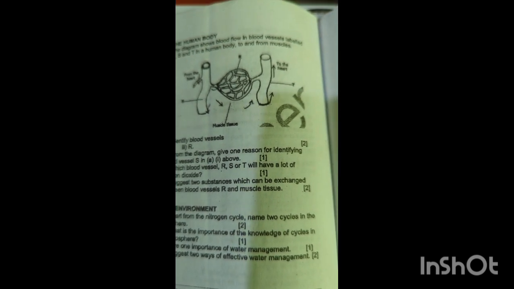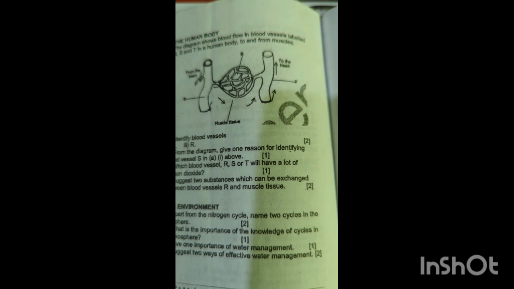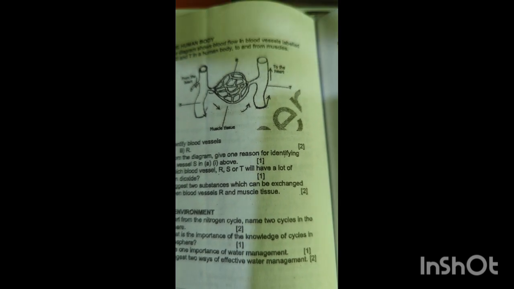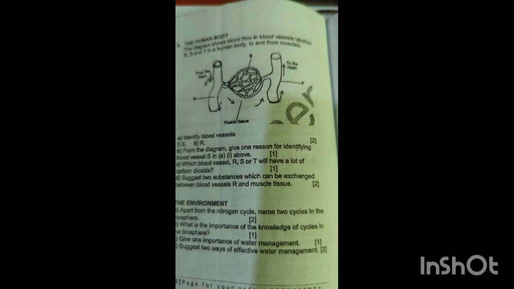Okay, which one takes blood to the heart and from the heart, which one has more oxygen and which one has less oxygen. How do you know that this blood has oxygen and this one doesn't have? From the color. So research on that.